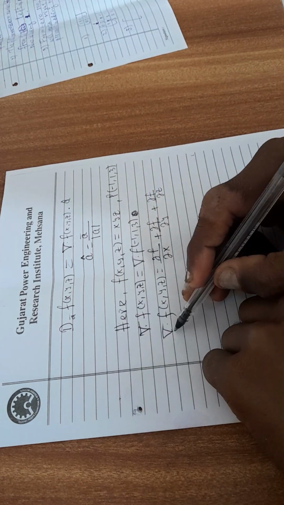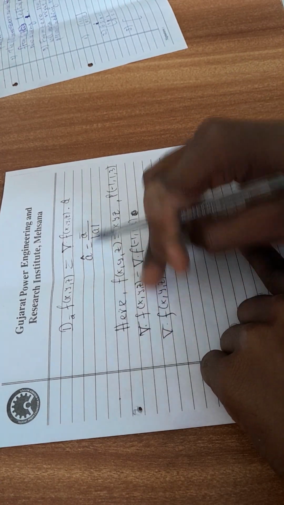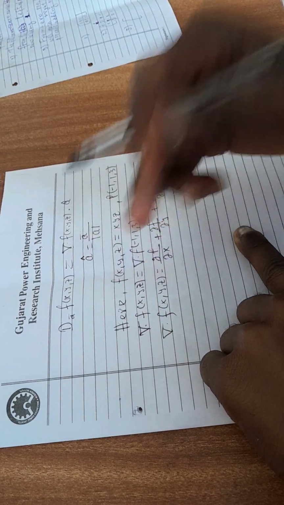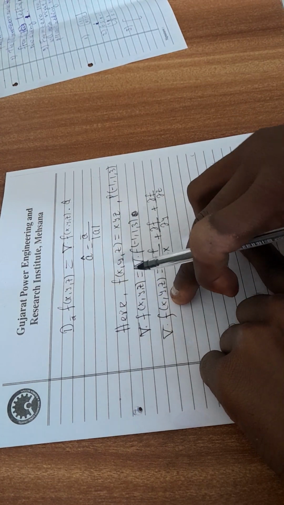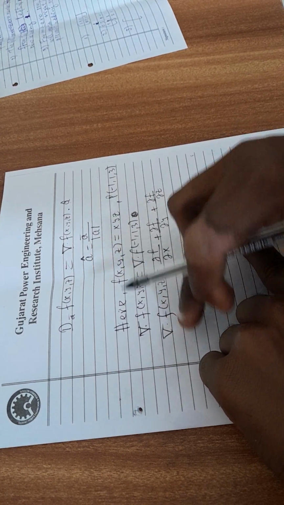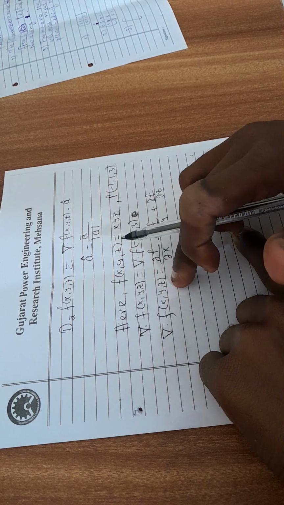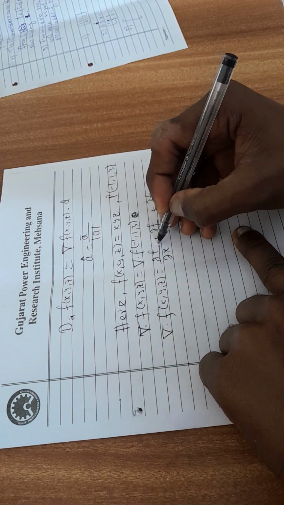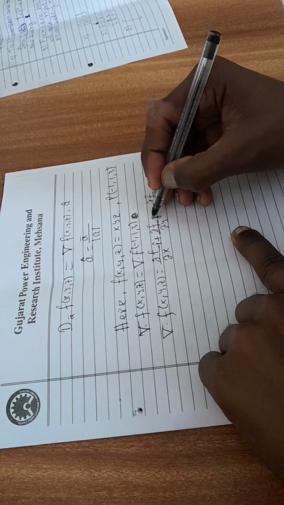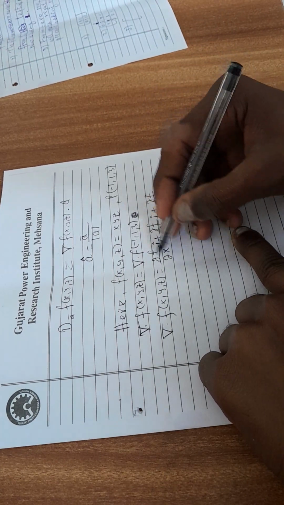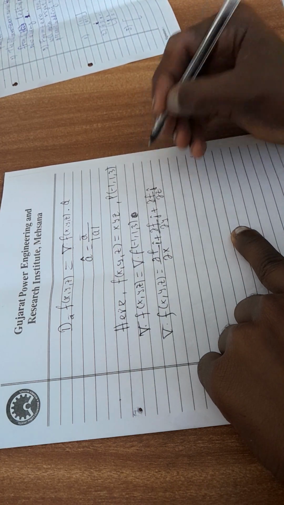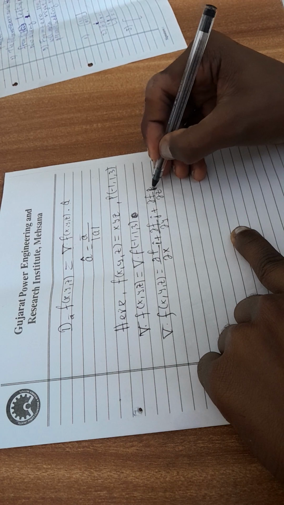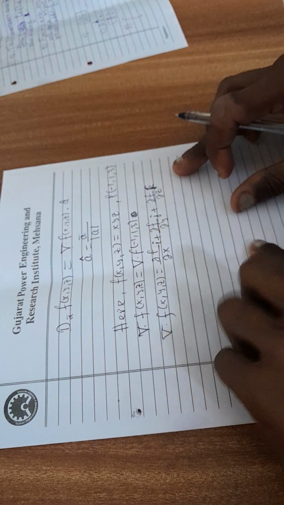Nabla, or gradient of a function, is a product between a scalar and a vector. Whenever we have a product between a scalar and a vector, it will always be a vector. That's why it will be i, j, k, which indicate the direction of the vector.